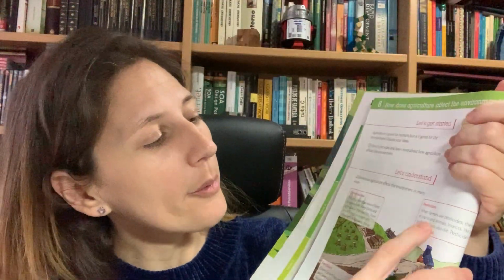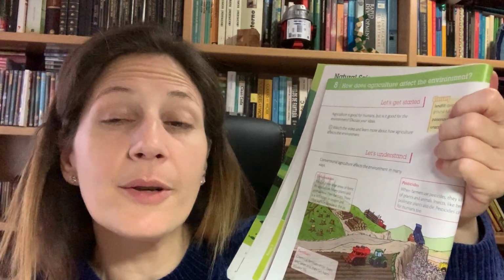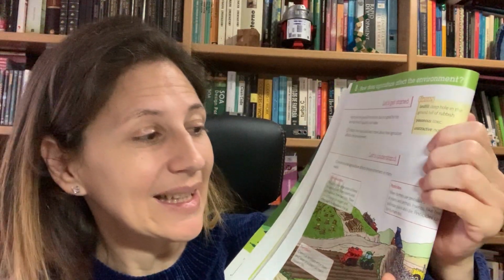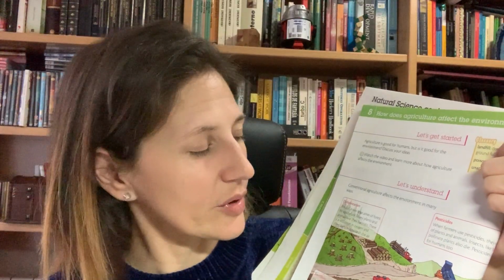About pesticides, one of the most important problems that we have is that they kill the insects that do pollination. We need pollination to produce more plants. Remember that pollination is a part of plants' reproduction.